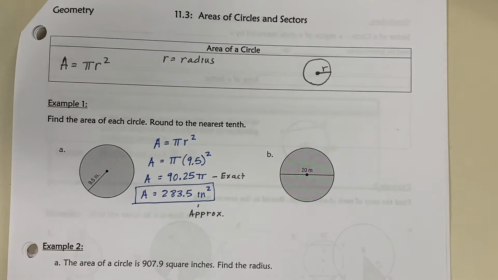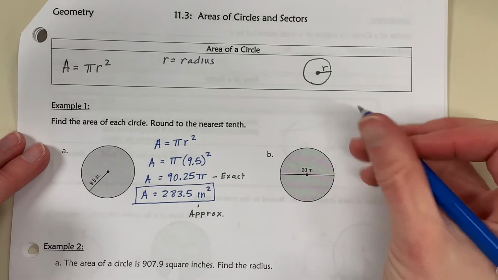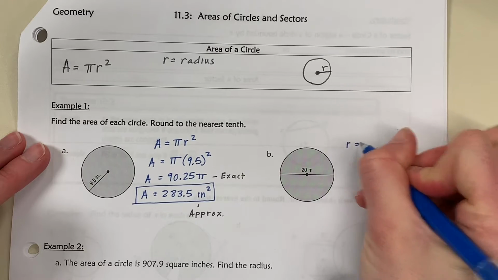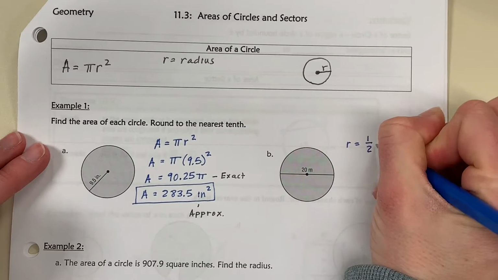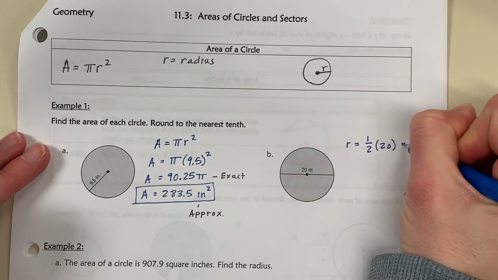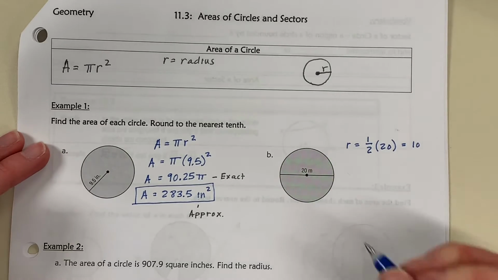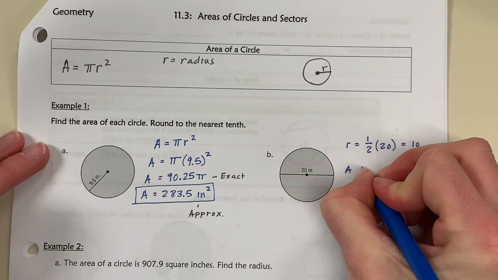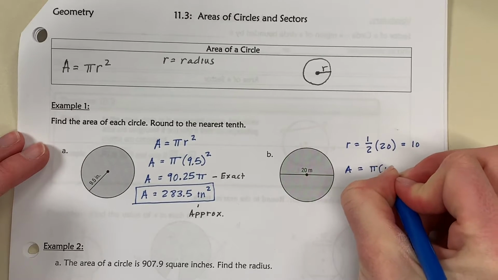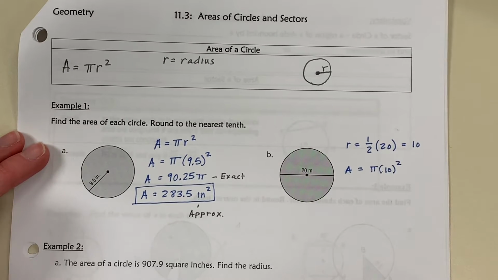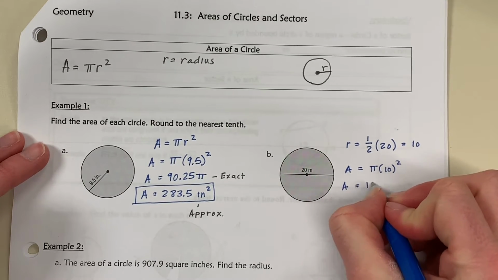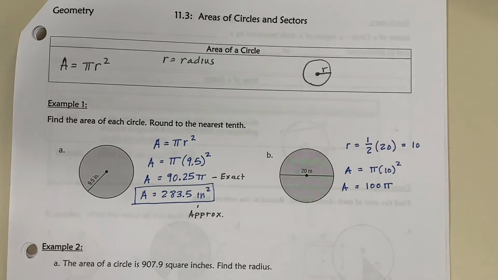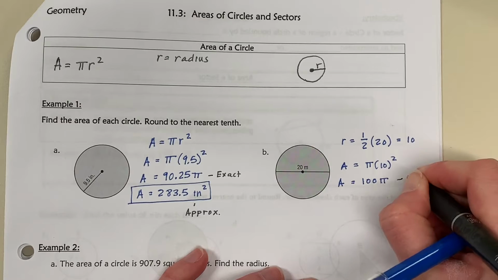Okay, letter B, we have a circle. Now this time we're given the diameter of the circle. I need to find the radius. So from lesson 1, we figured out that the radius is 1/2 of the diameter, or half of 20. So my radius is 10. So if I plug it in to the area formula, A is equal to pi times 10 squared. We complete the exponents first, so 10 squared is 100. So my area is 100 pi, and this represents an exact answer.